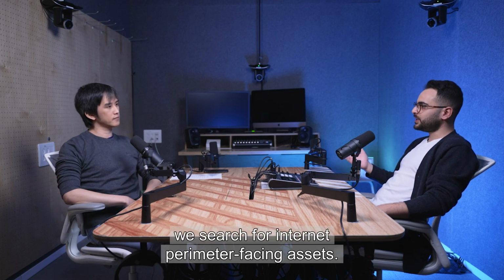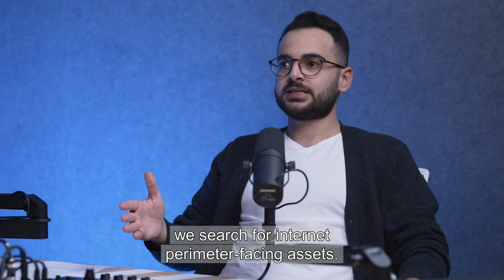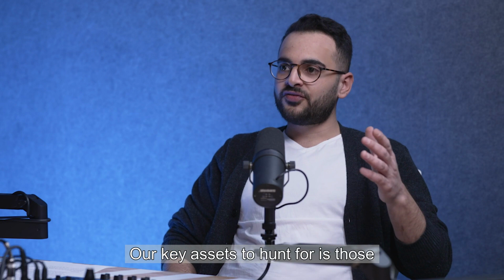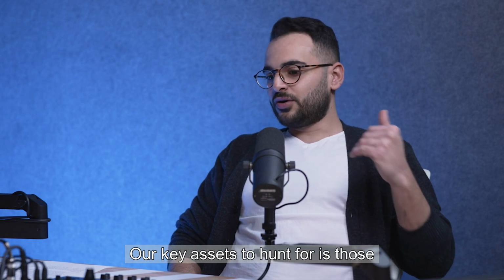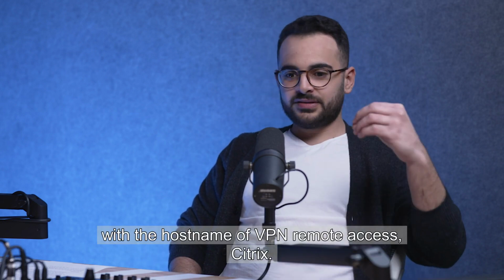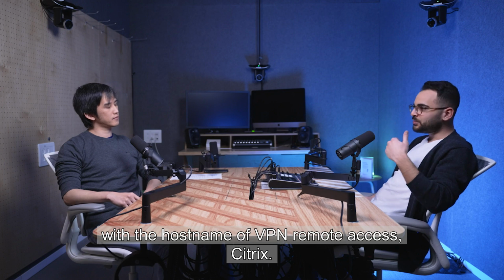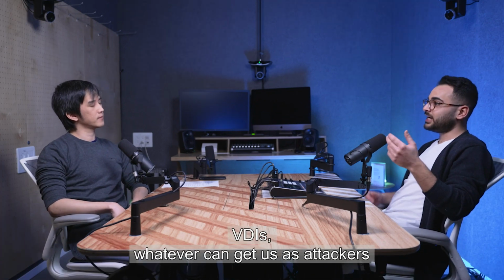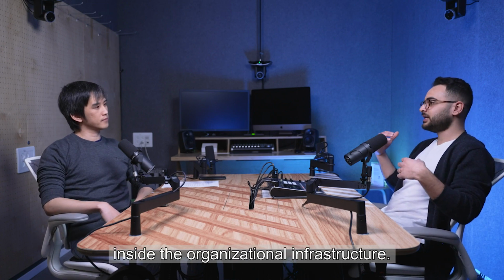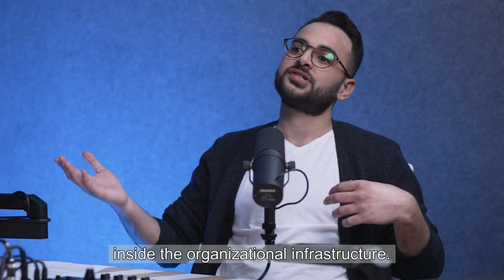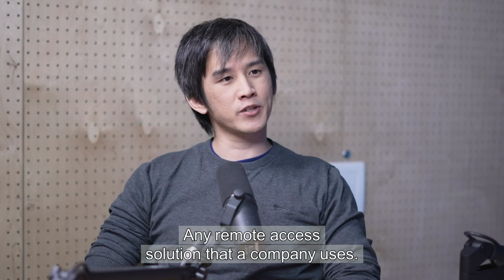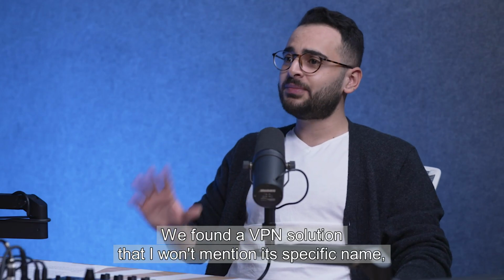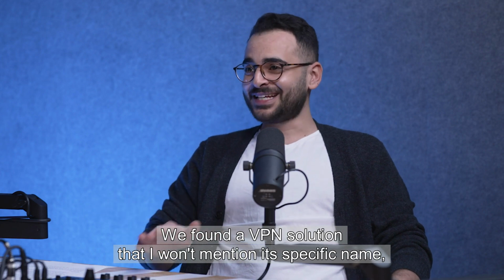After hitting those 3 accounts, we searched for internet perimeter facing assets. Our key assets to hunt for are those with the host name of VPN, remote access, Citrix, VDIs, whatever can get us as attackers inside the organizational infrastructure. So any remote access solution that a company uses. We found a VPN solution that I won't mention by name.